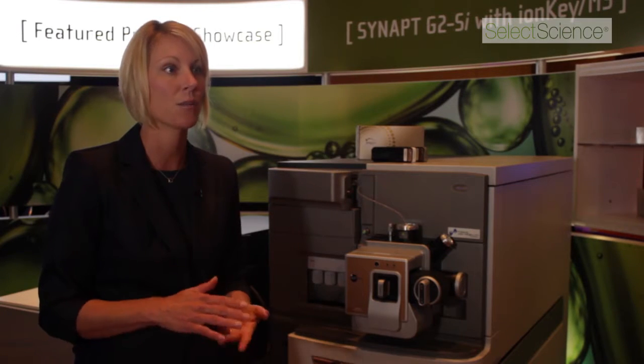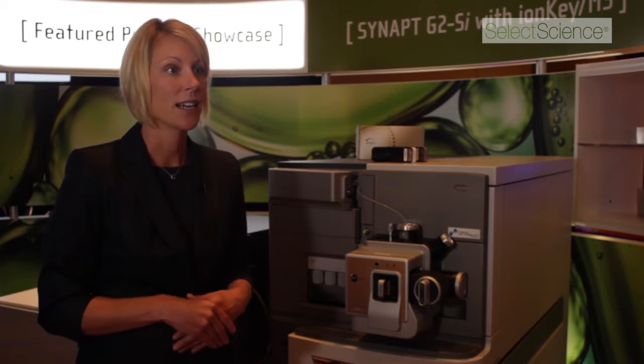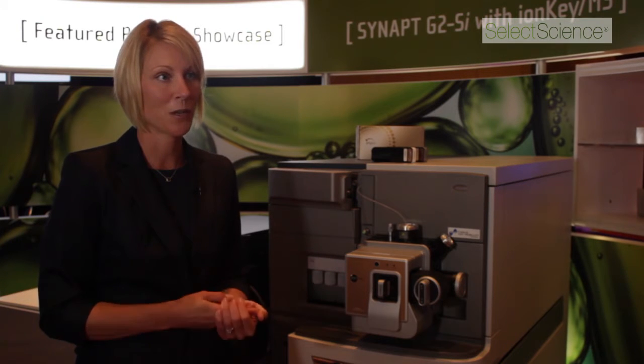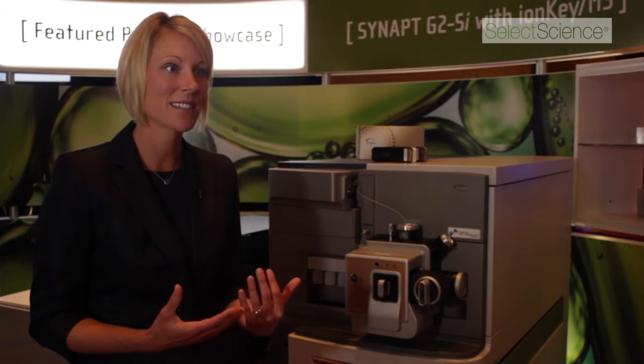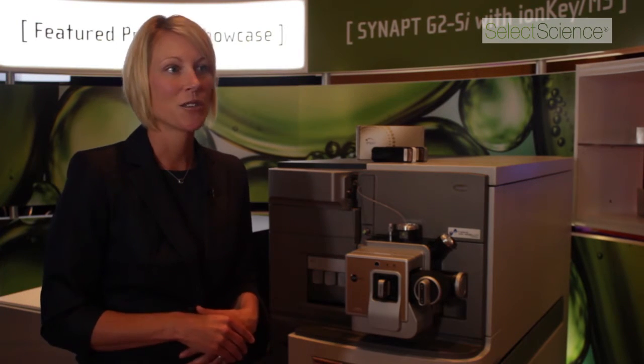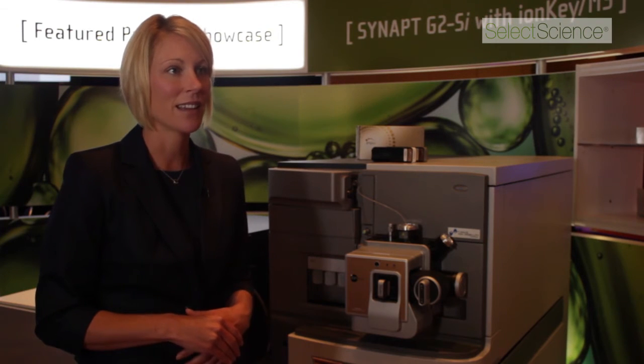So we've applied the ionKey technology for the development of a targeted assay for steroid compounds that we can look for in human serum, so things like testosterone and progesterone. And we're getting very biologically relevant sensitivities and using only half a microliter of sample, and doing a very simple protein precipitation step at the beginning instead of a liquid extraction or something like that. The future of our laboratory is just being able to utilize this amazing analytical technology to answer the biological questions that our researchers have.